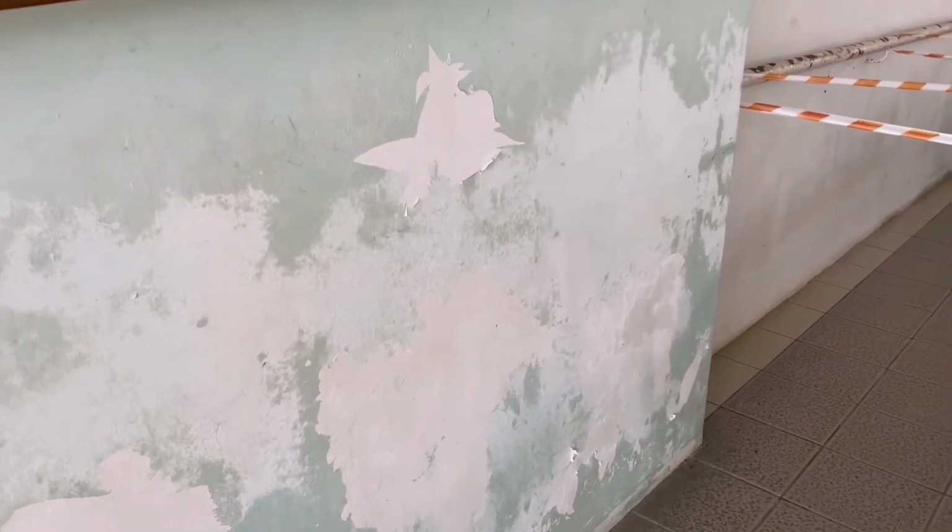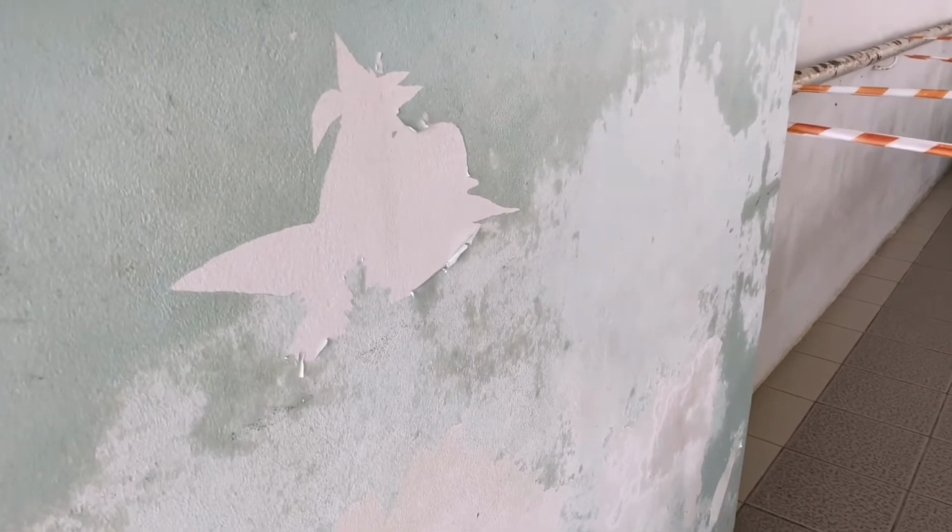The first defect that I have found in Stadium Tung Jaidi is peeling paint on the wall. What are the causes? First, it may be because of the poor quality of paint applied on the wall.